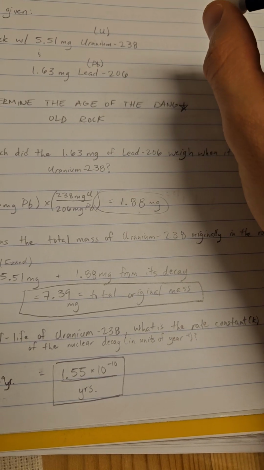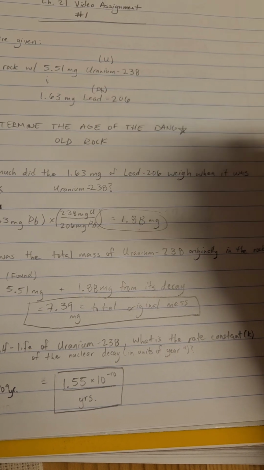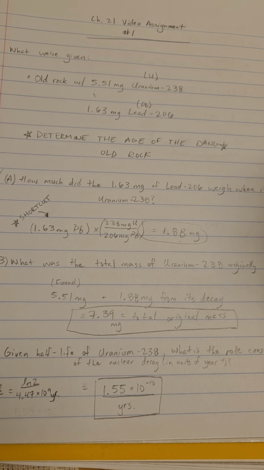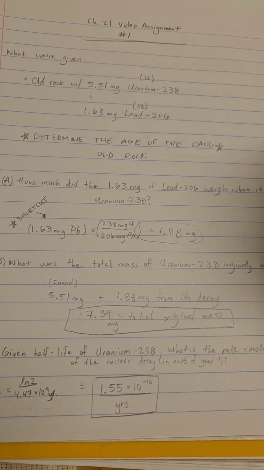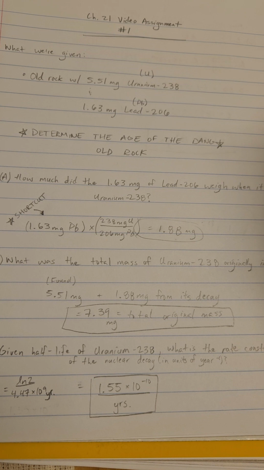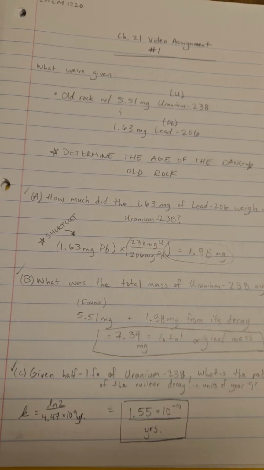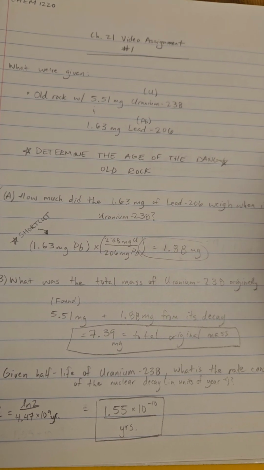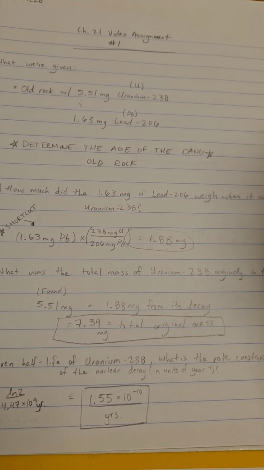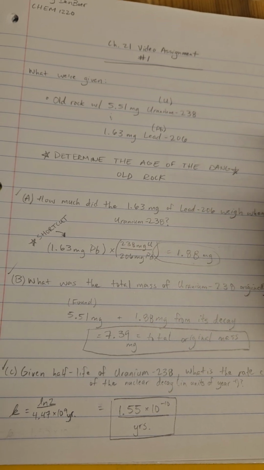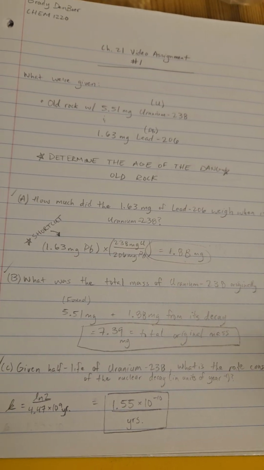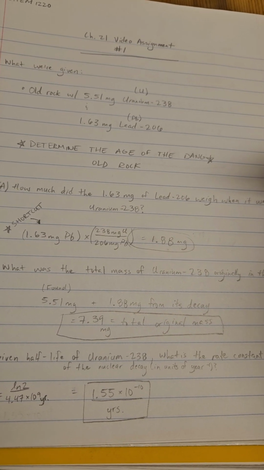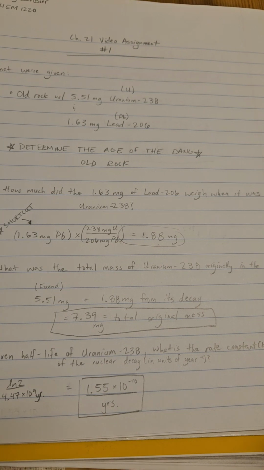So first of all, for part A, we are asked to assume that all lead-206 came from uranium-238 decay, and 0.001 moles of lead-206 weighs 206 milligrams, and 0.001 moles of uranium-238 weighs 238 milligrams. So, conversion there, how much did the 1.63 milligrams of lead-206 weigh when it was uranium-238?